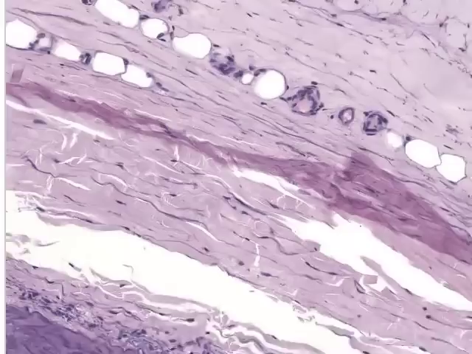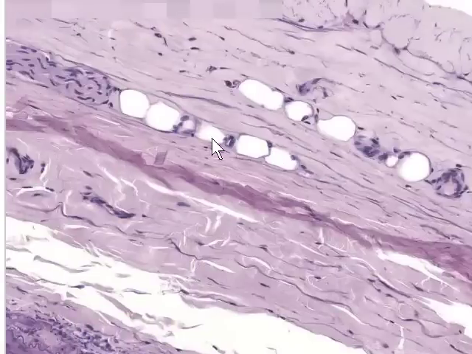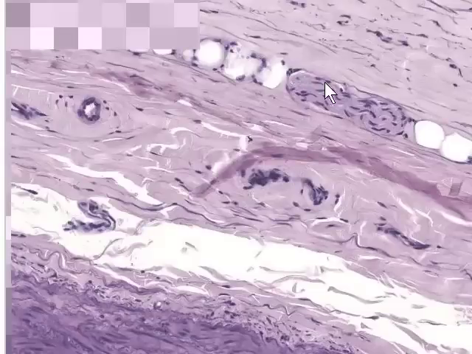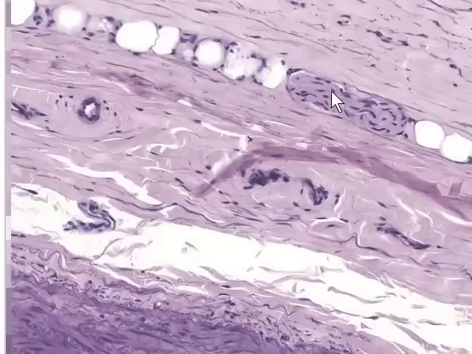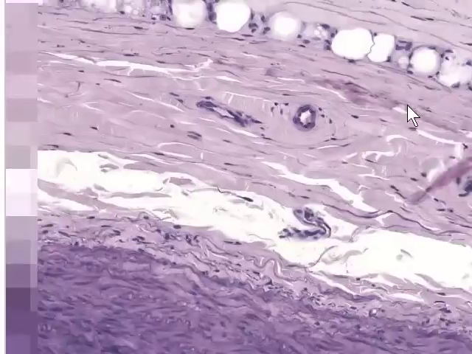Within this dense irregular connective tissue we'll see other small blood vessels. These are called the vasa vasorum, the vessels which supply the vessel, and you'll also see these gaps or openings here which are adipocytes or fat cells which are present in the connective tissue. We'll also see little patches of peripheral nerve, as we can see here, and the peripheral nerves that are found in the walls of the larger blood vessels are called nervi vasorum, which means nerves of the vessel.